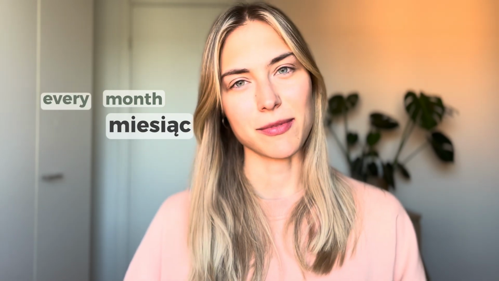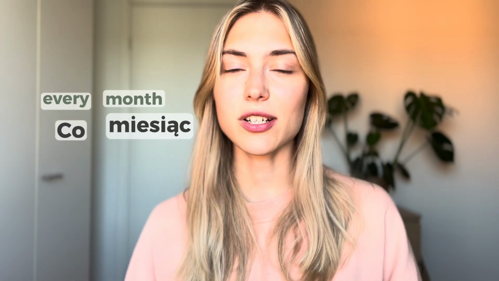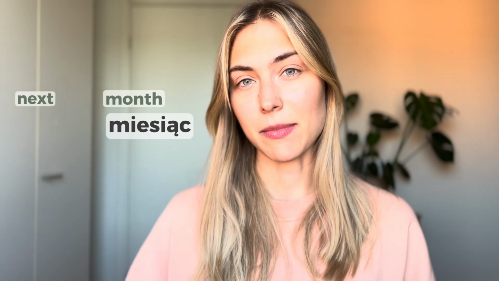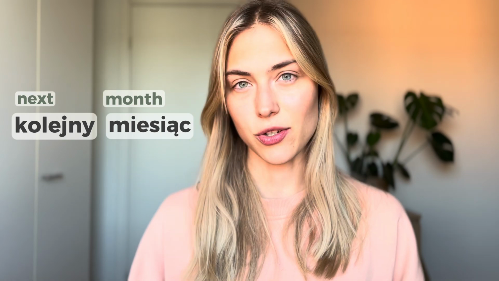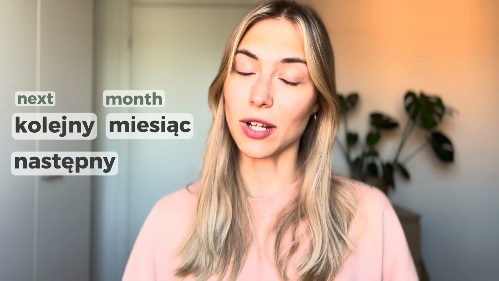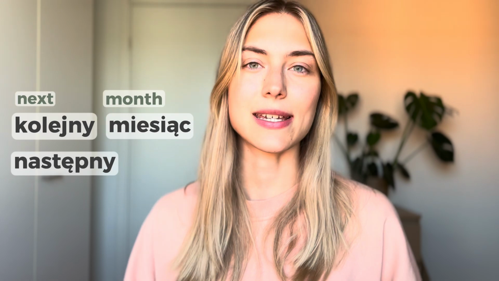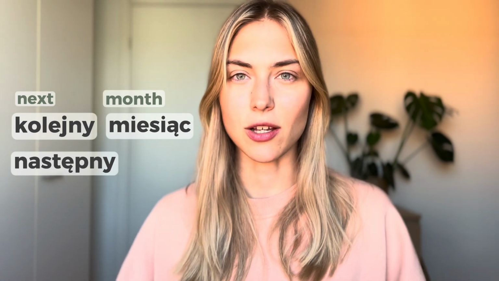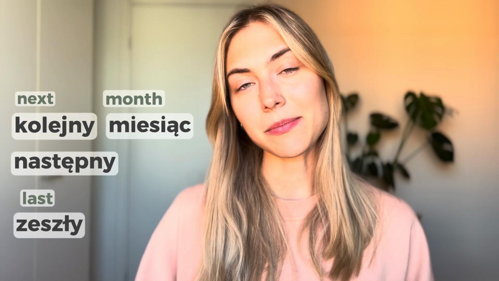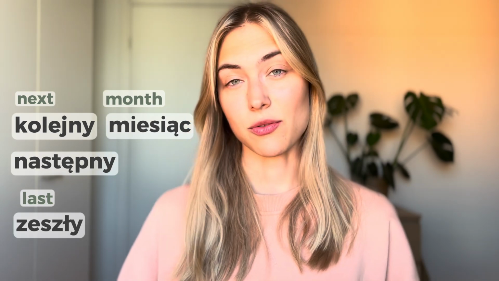All right, now let's look at the word month. And in Polish, it's miesiąc, miesiąc. So to say every month, maybe you remember from last time, we will just add co in the front and it will be co miesiąc, co miesiąc. And to say the next month, it will be kolejny miesiąc or następny miesiąc. And it's kolejny and not kolejna because the word miesiąc is a masculine noun. So following this logic, you would also say zeszły miesiąc, meaning last month. So it can be następny miesiąc, kolejny miesiąc, zeszły miesiąc.